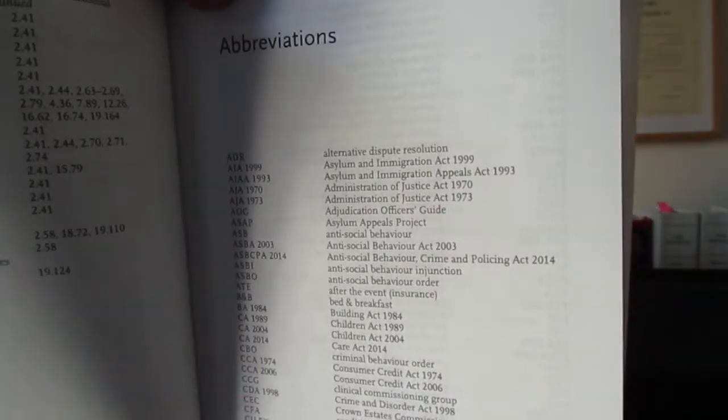Then you've got table of cases, and after the tables of cases you've then got the table of statutes, which you can see there, and after the table of statutes, table of statutory instruments, and thereafter we've got international legislation, which is part and parcel of what we are facing today in this area. Then there's a very useful abbreviations section. And that does help because there are a lot of abbreviations in this area of law, and it's very difficult to remember sometimes exactly what they are.